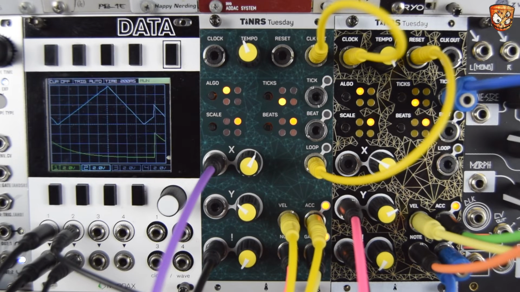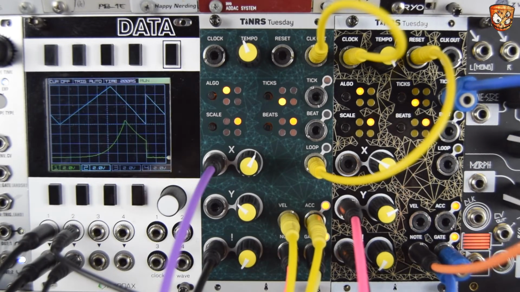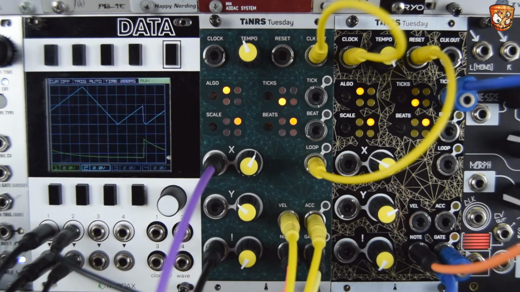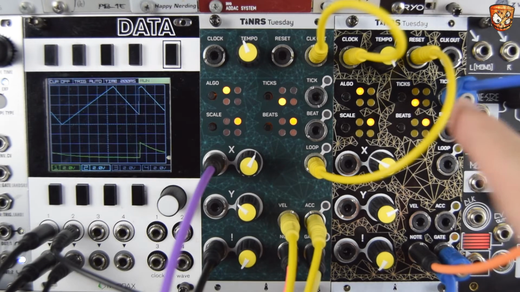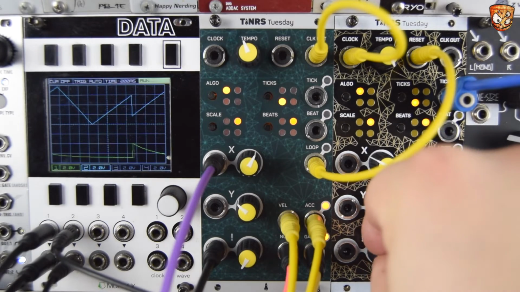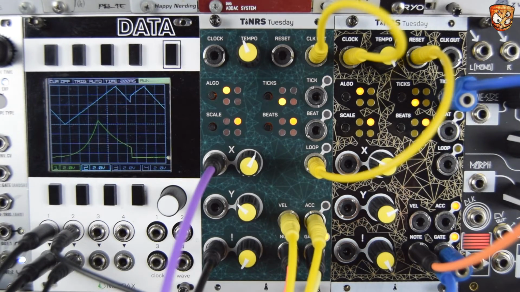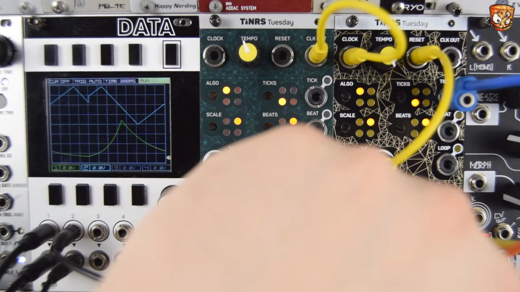The second sound. Again, let's pull a few things out. So tick is coming out of this one and clocking my delay in my effects chain. Let's turn up the density. Different X and Y parameters, but we're in the same algorithm, same scale, so it's working. The gate's triggering the envelope, pitch is obviously going to pitch.